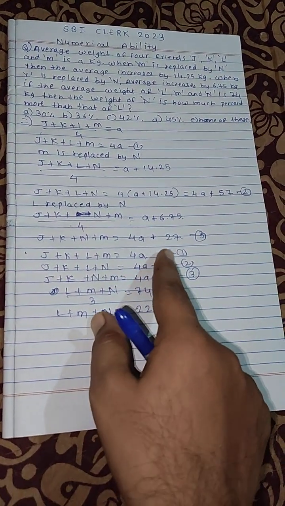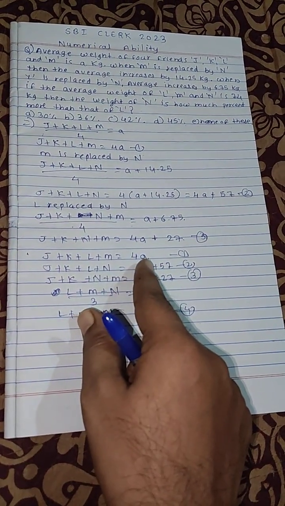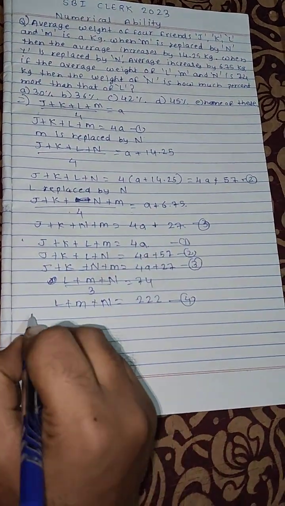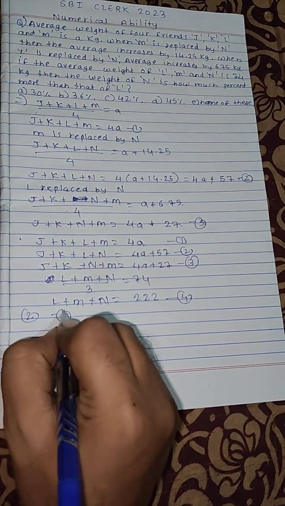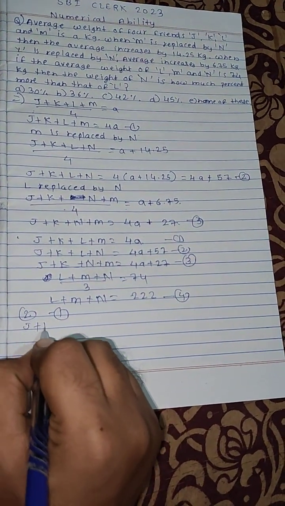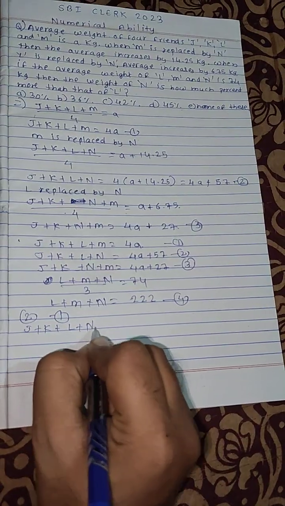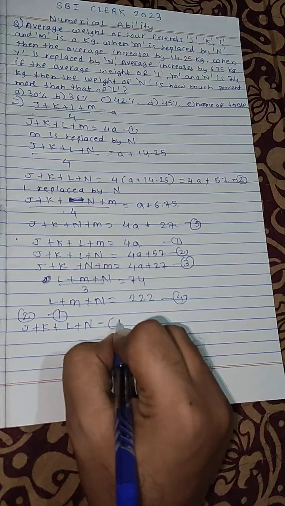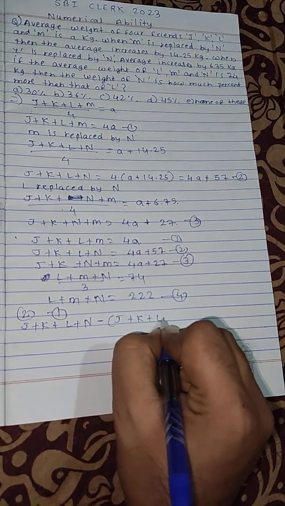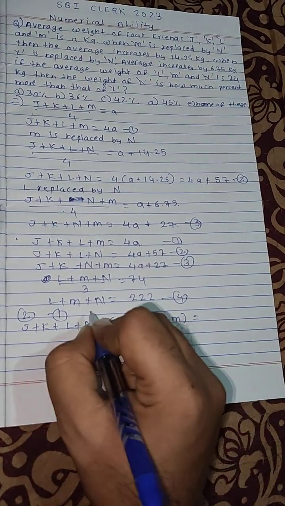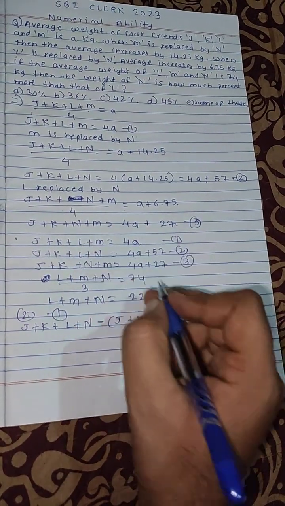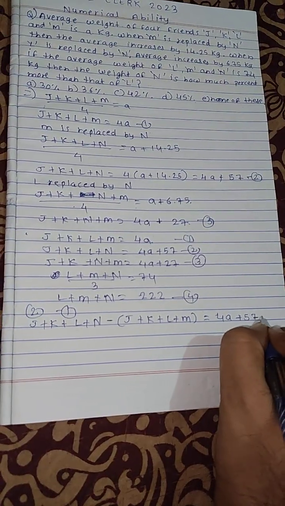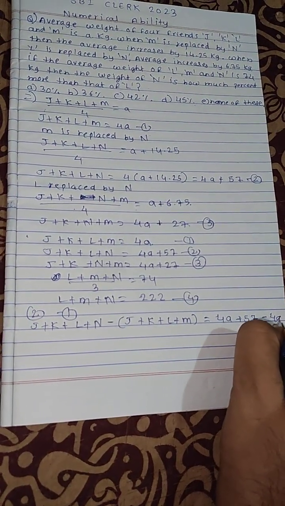Now we can solve this. Initially we will do 2 minus 1. Equation 2 is J + K + L + N, minus J + K + L + M, taking RHS with RHS and LHS with LHS: 4A + 57 minus 4A.